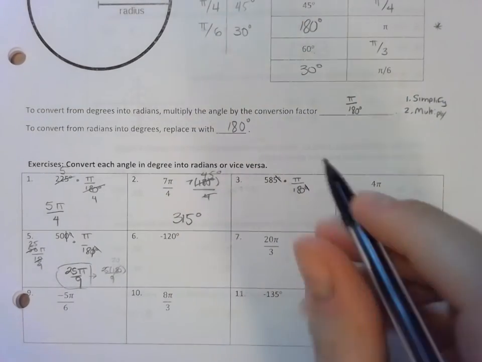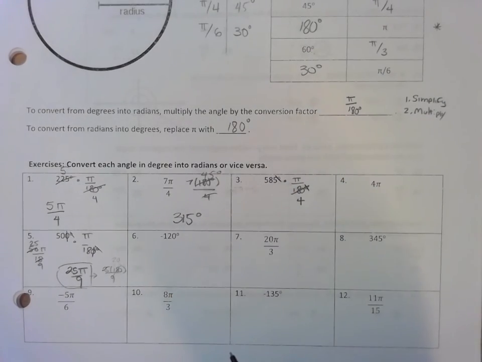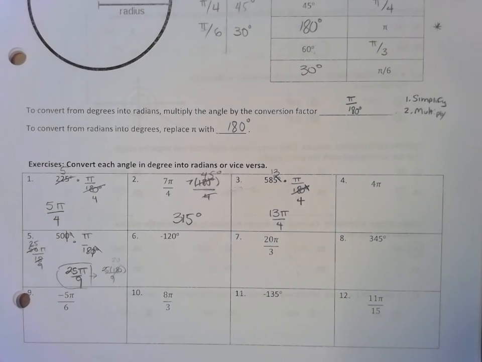So 45 goes into 180 4 times. 45 goes into 585 13 times. The answer to question 3 is 13 pi over 4. Yes, of course, you can use a calculator to do this, but it's also good to know your rules.